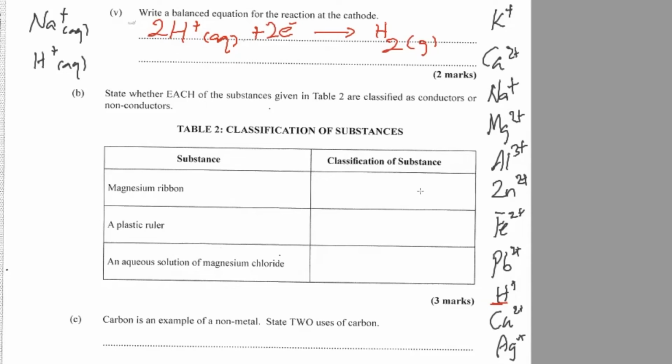Part B, state whether each of the substances given in table 2 are classified as conductors or non-conductors. Magnesium ribbon, metals are good conductors of electricity. We're assuming that they're talking about electricity, seeing that we're on an electrolysis question. So magnesium ribbon would be a conductor. Plastic ruler is a non-conductor.